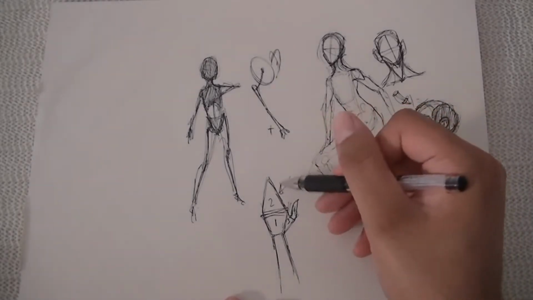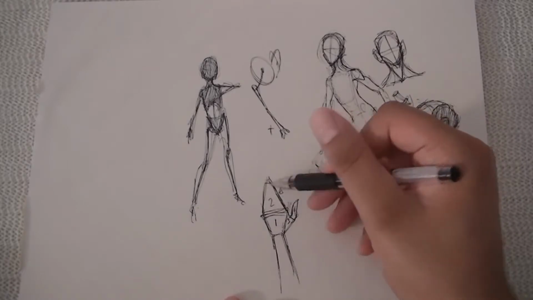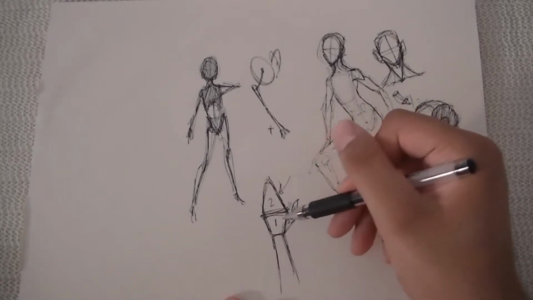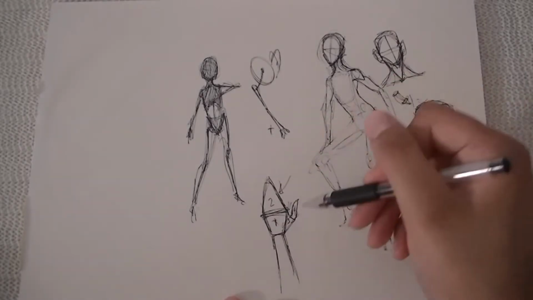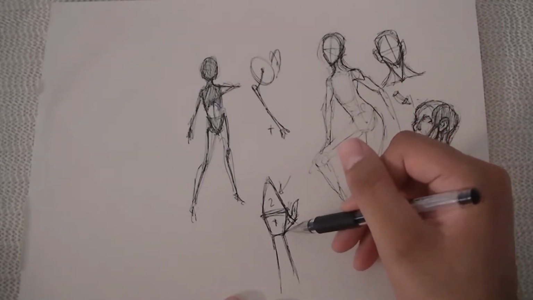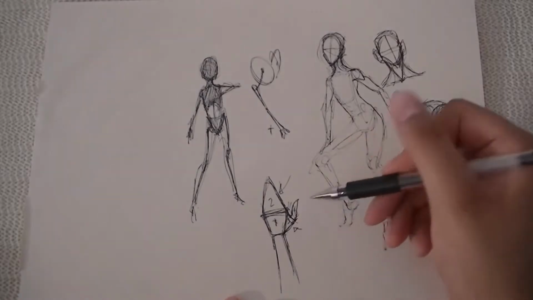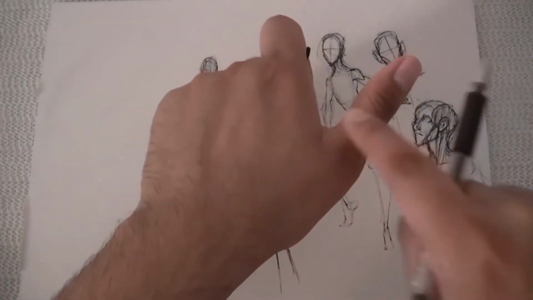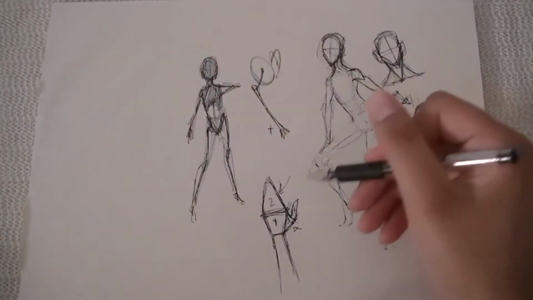And these are the fingers, and I group them. This is the palm or the back of the hand. This is the thumb's, I don't know, out thingy, and then this is the thumb.